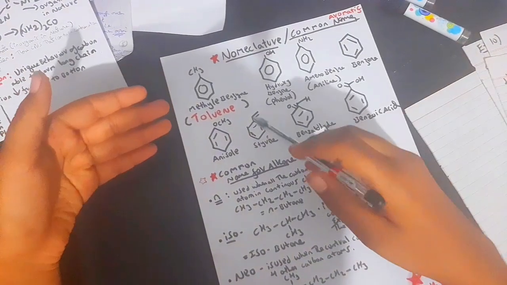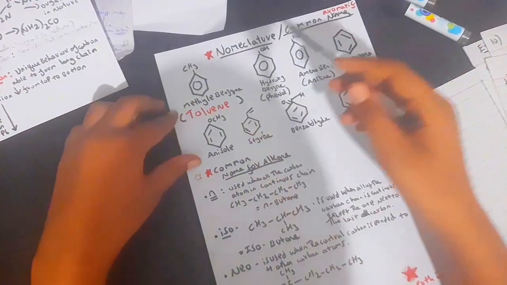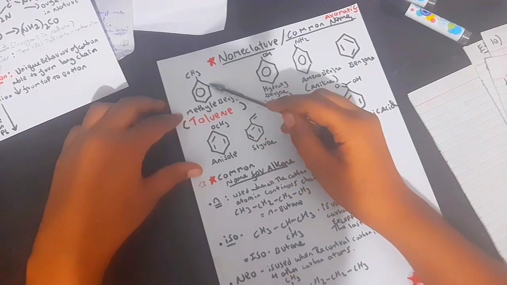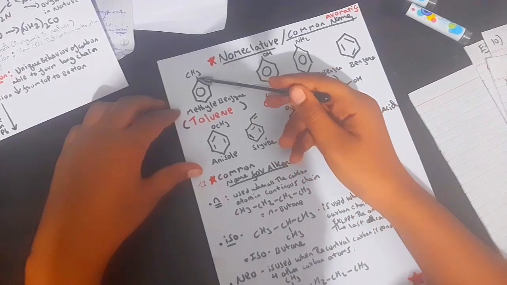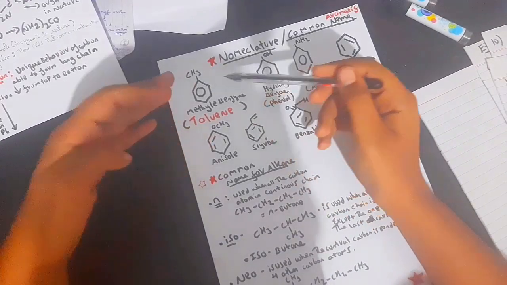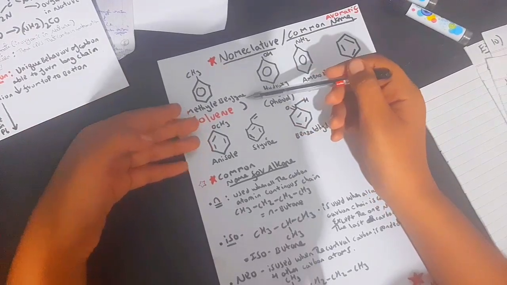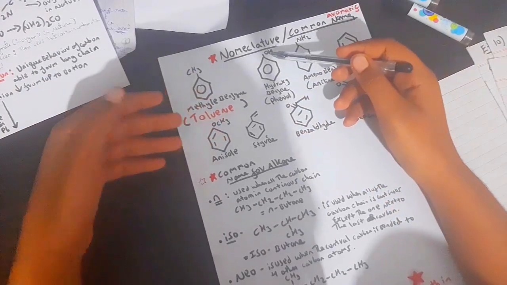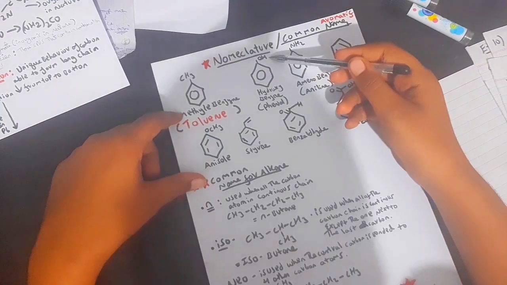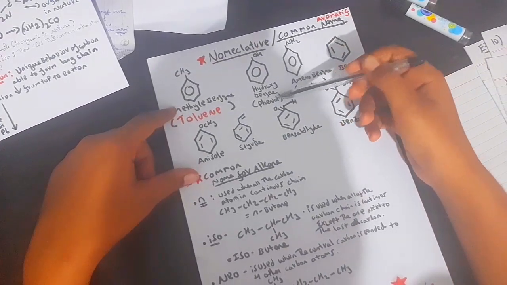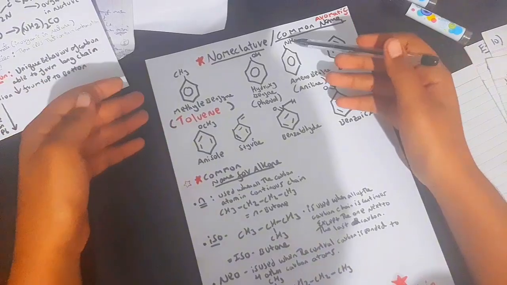So in the aromatic ones, the common name for methylbenzene. So this is the benzene structure. If you have one substituent, which is a methyl, the common name for it is toluene, or methylbenzene. And if it has a substitution of an OH, which is an alcohol, it is called phenol, which is a hydroxybenzene.